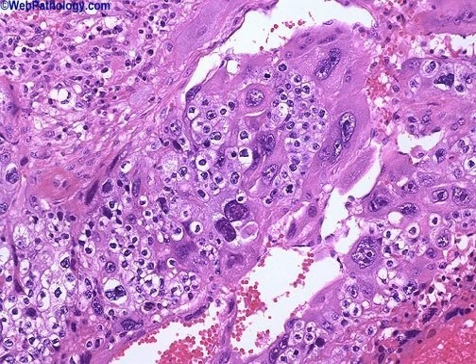Adjacent to these cells are bizarre looking abnormal cells which contain hyperchromatic nuclei, some with multinucleation, and you can also appreciate mitosis.